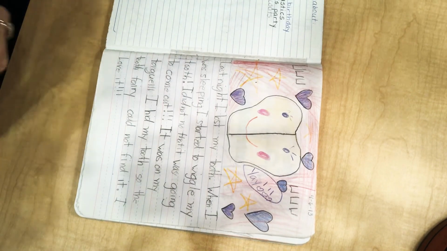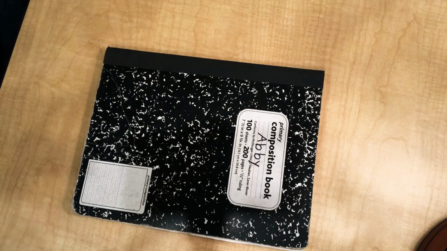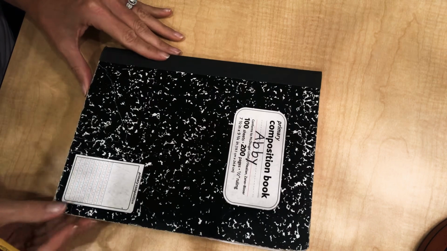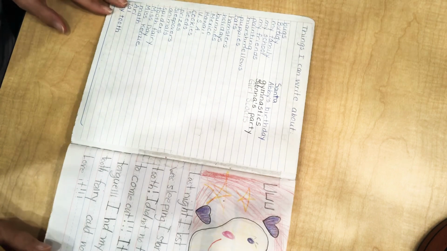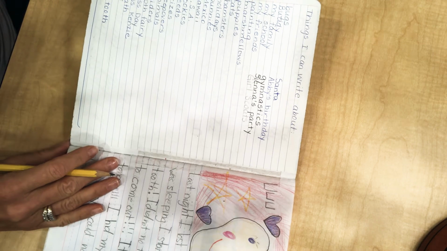All right, so today we're going to be talking about the next journal. This is the second journal that a child will go into at day prep, and this is the primary lined journal. So the student's name goes on the front, and then on the inside you want to begin by creating a topic list. At day prep, children always self-select their own topic.